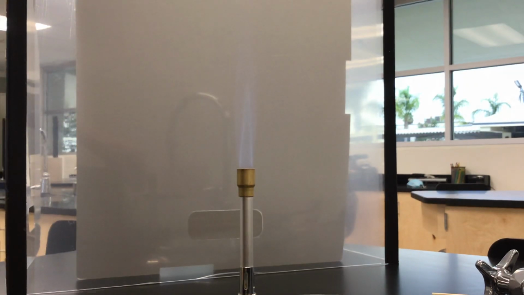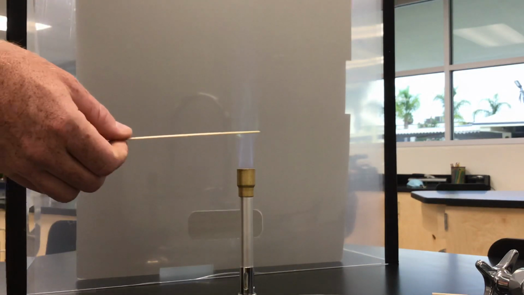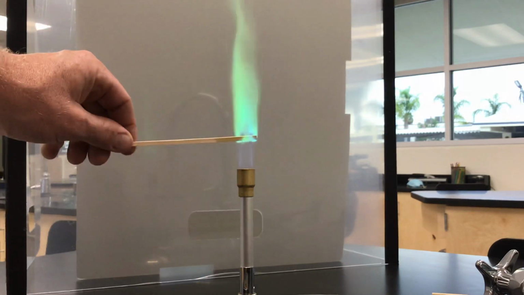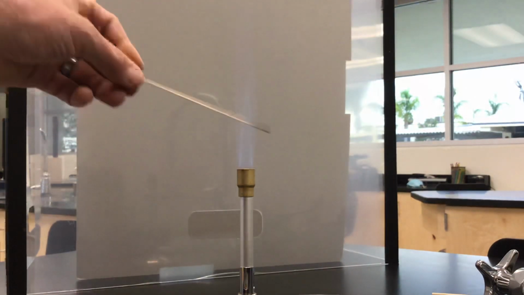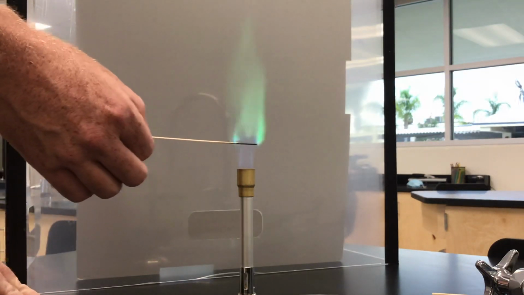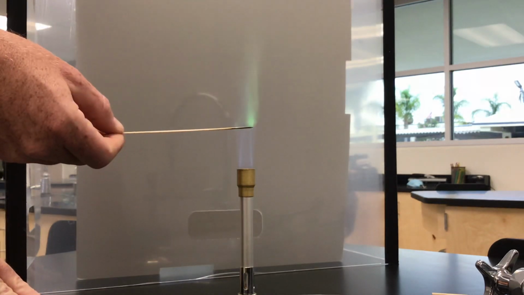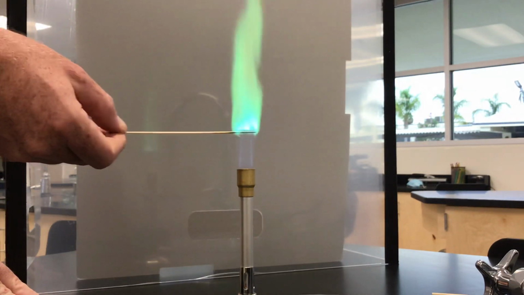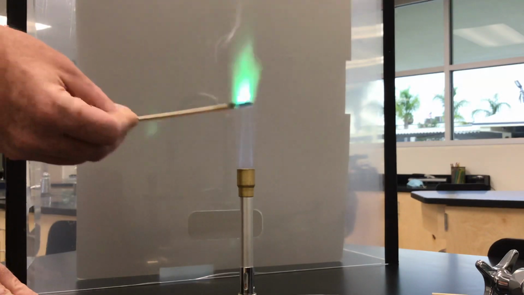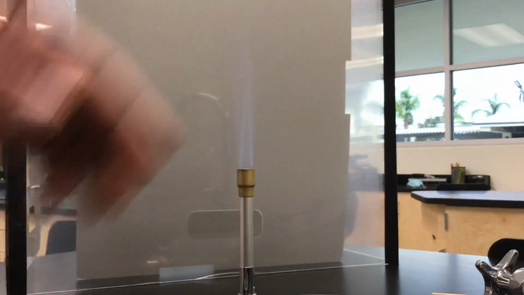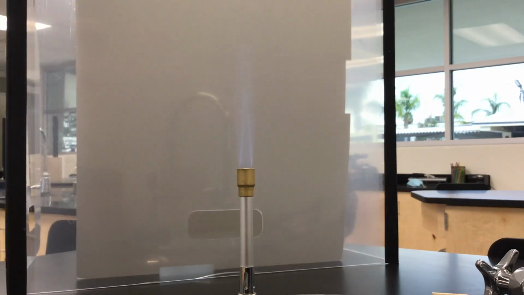So for the very first one, the first one's copper. So on your data table, I want you to write solution is copper, and then the observations that you make. So observations that you see, basically telling me the color that you observe. So remember, when electrons fall back down from the excited state to the ground state, they give off different colors.